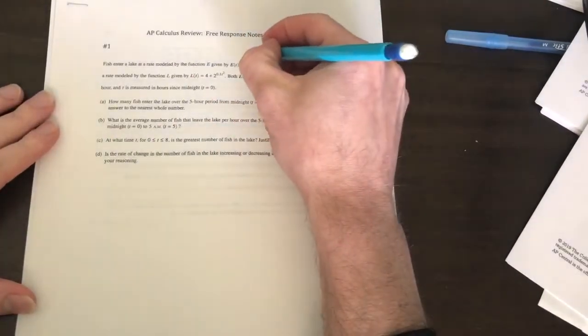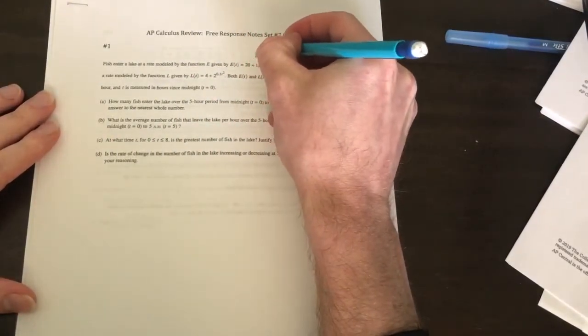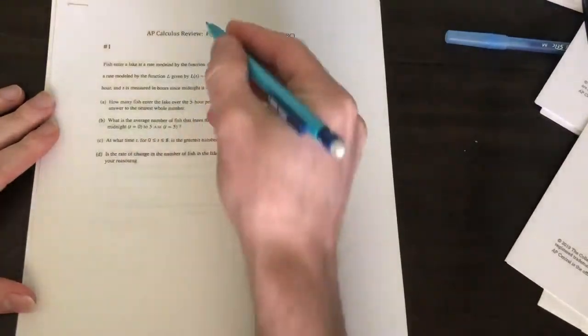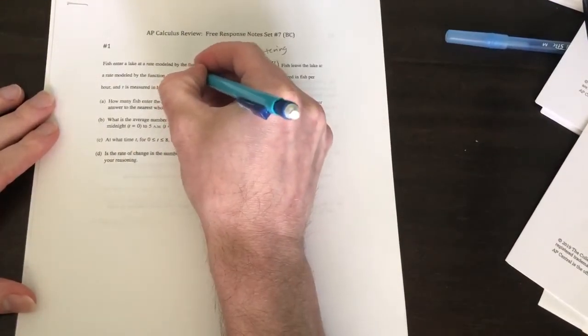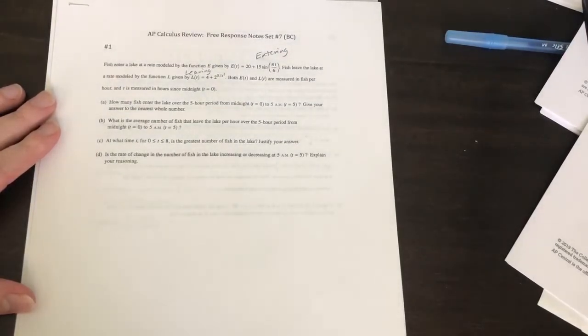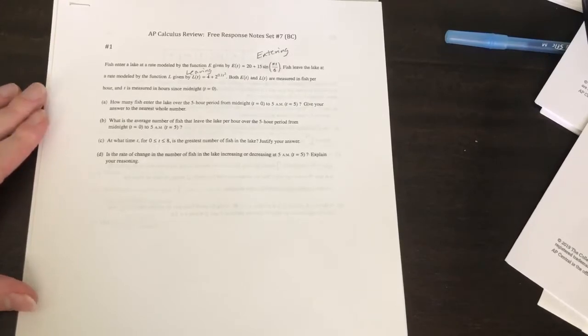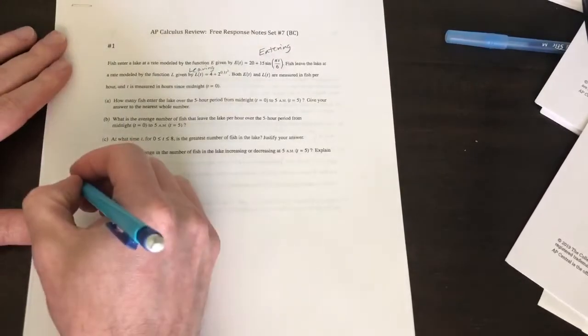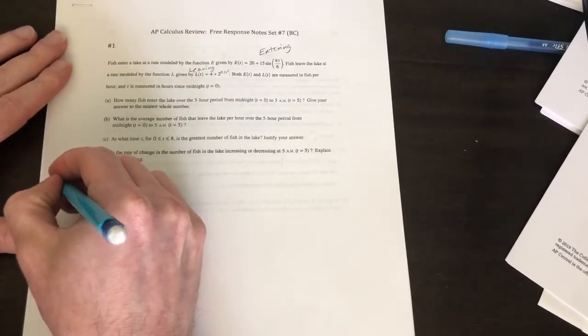So this is what's entering. Fish leave the lake at a model of L of t, so that's leaving. And they're measured in fish per hour. So t is equal to 0 is at midnight. Okay, question A. It says how many fish enter the lake over a 5-hour period?